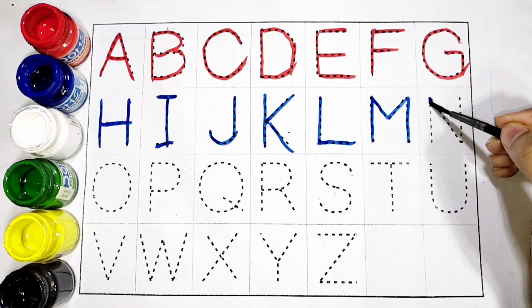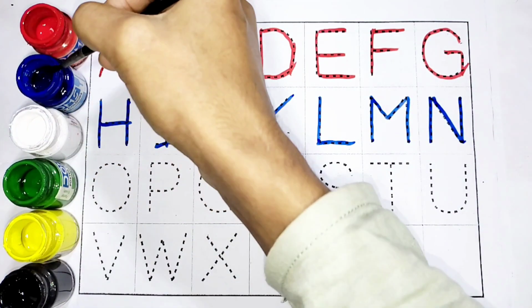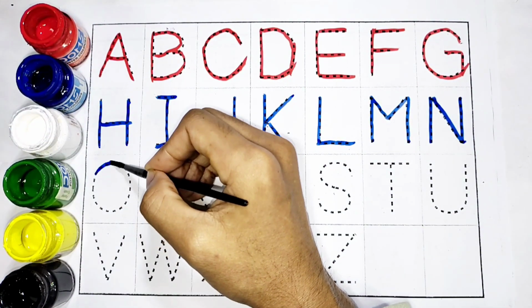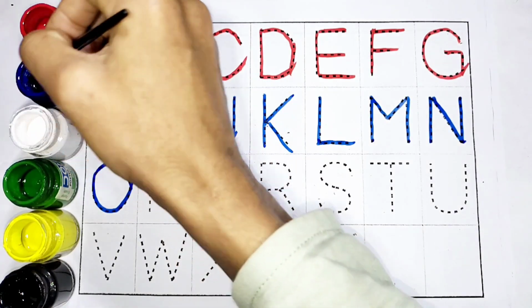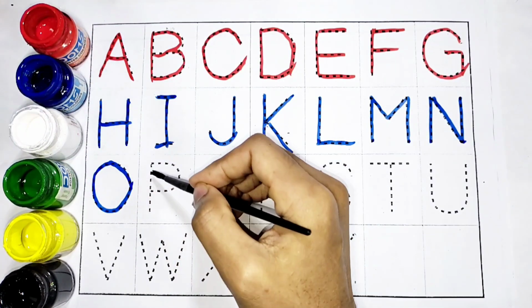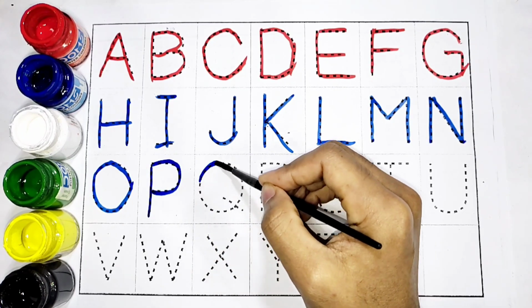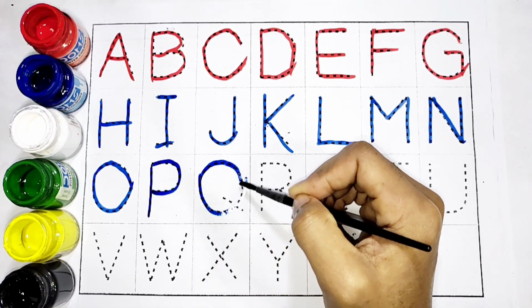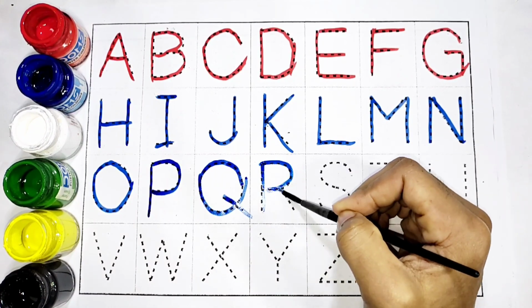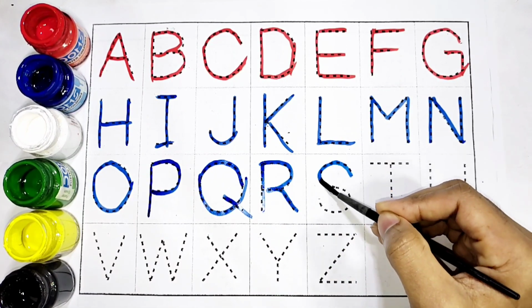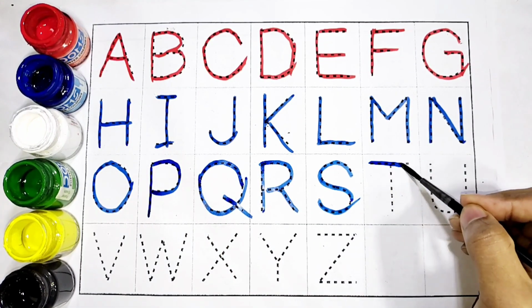The next one is N. N for nose, N for nest. The next one is O. O for orange, O for octopus. And the next one is P. The next one is Q. Q for queen. R for rose, R for rice. And the next one is S. S for sun, S for snake. The next one is T.